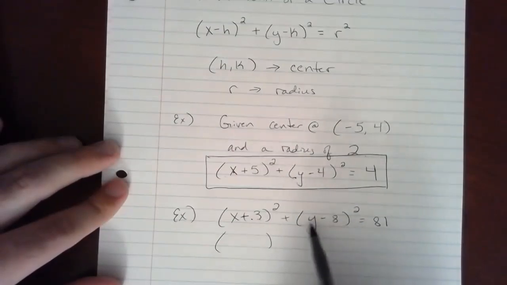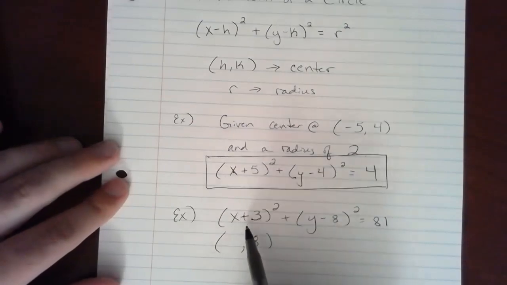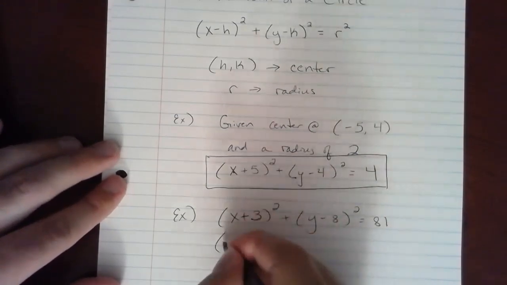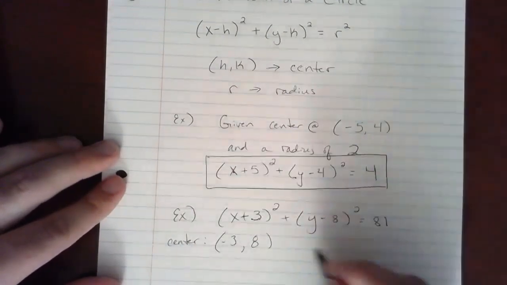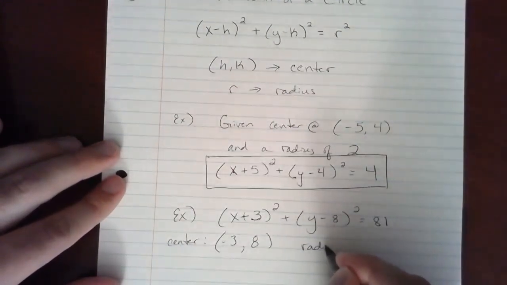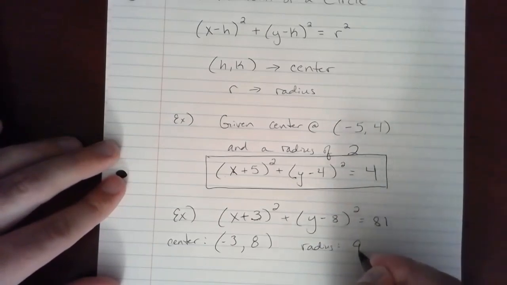The y term here is going to be a little easier because you're subtracting an 8. And it's good to know that if you see a plus sign there, that plus sign is just going to be saying that I subtracted a negative number. So my center would be at -3, 8. And then our radius is always just going to be whatever I'm set equal to, whatever that root is. This is r squared. So if I squared a 9, I would get 81. So my radius is just 9.